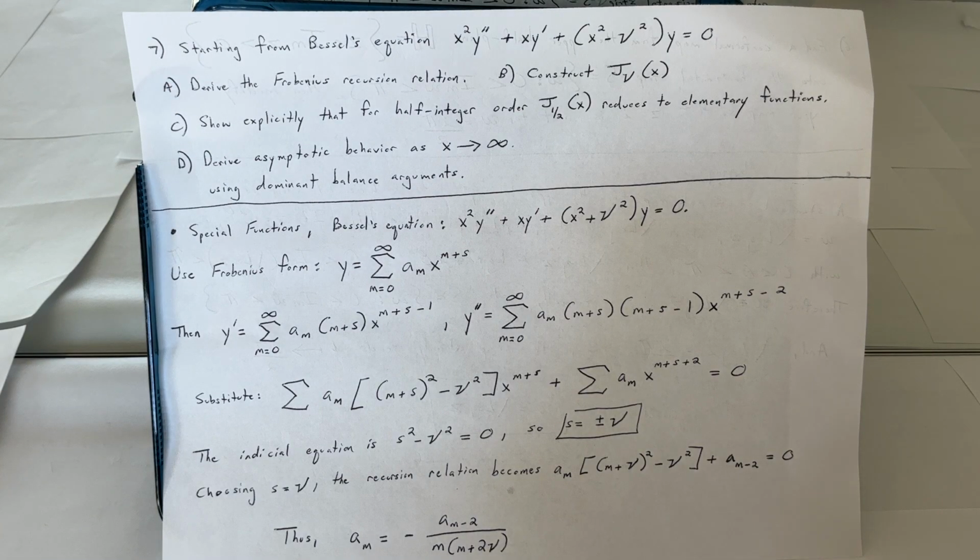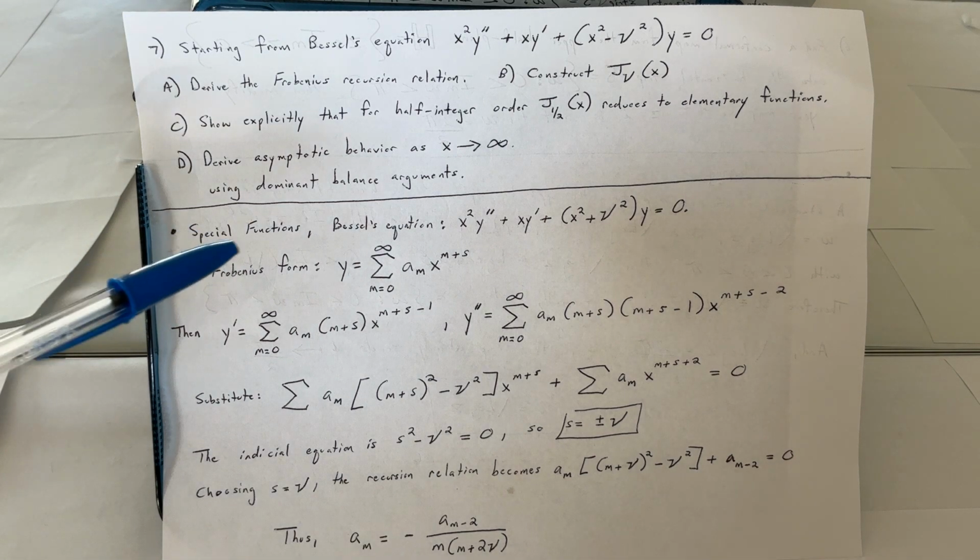Part B, construct J sub nu of x. Part C, show explicitly that for half integer order J sub 1/2 of x reduces to elementary functions. And part D, derive asymptotic behavior as x approaches infinity using dominant balance arguments. So this is a special functions problem.